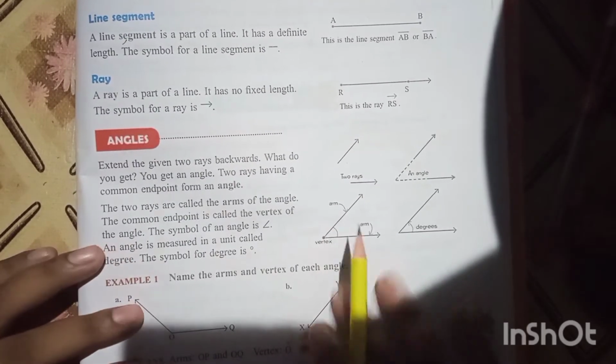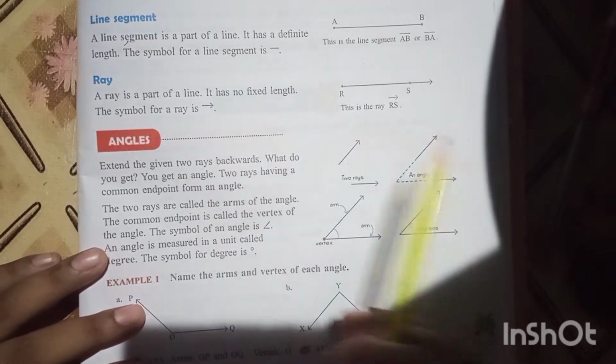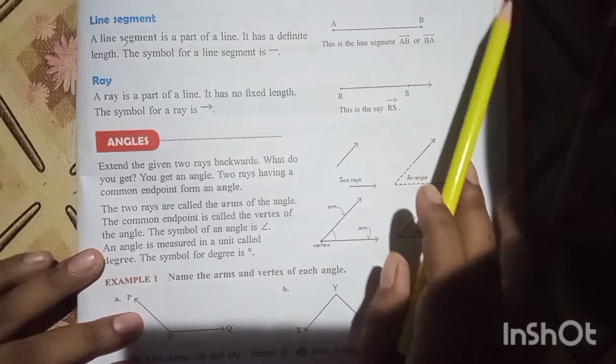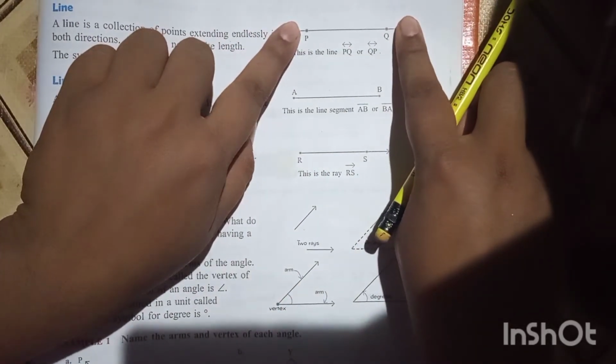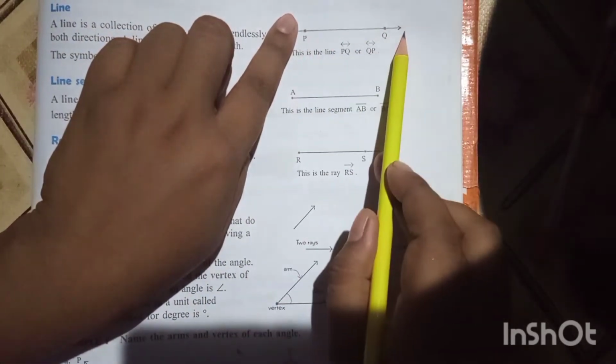Alright. Next one is ray. A ray is part of a line. So dear students, both line segment and ray are parts of a line. A line segment is without the arrowheads from the line, and a ray has one endpoint and another arrowhead.